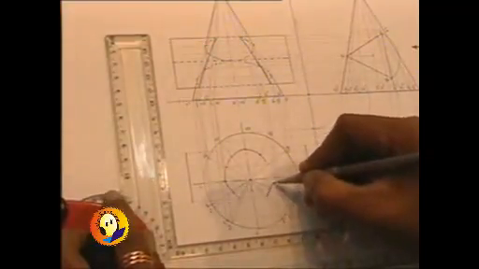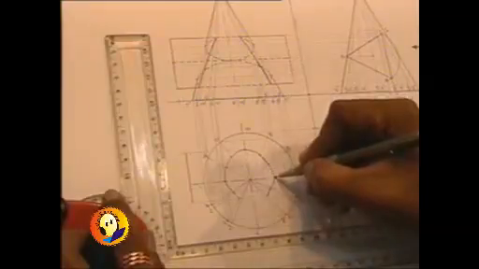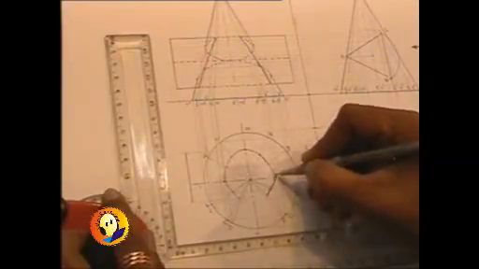The curve appears in this manner, which is actually a part of an ellipse.